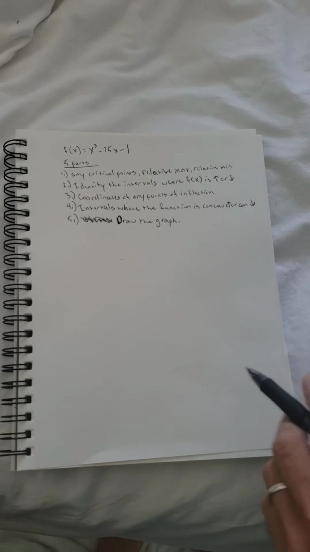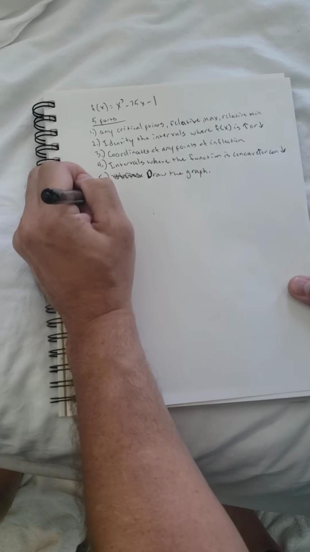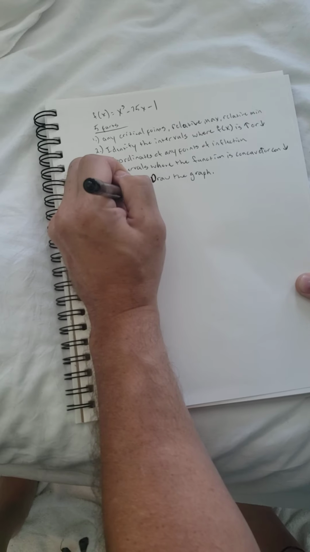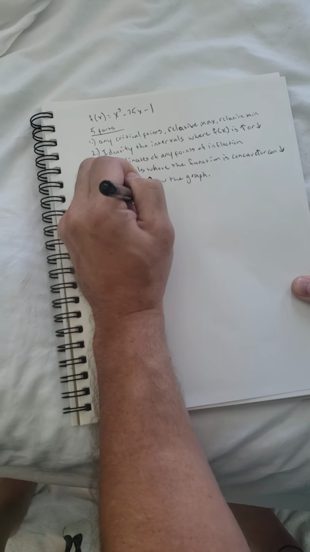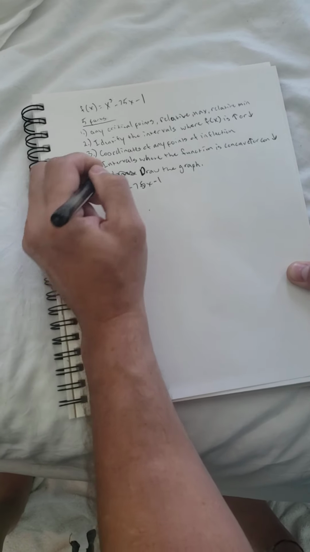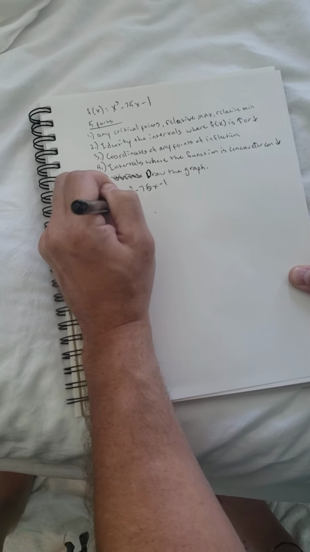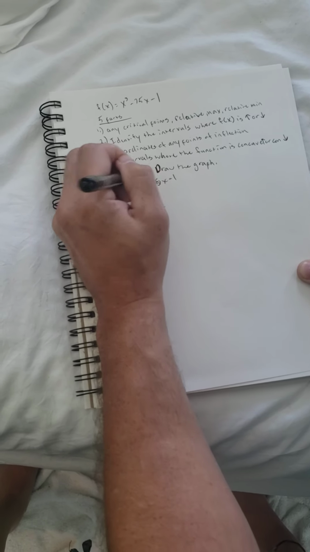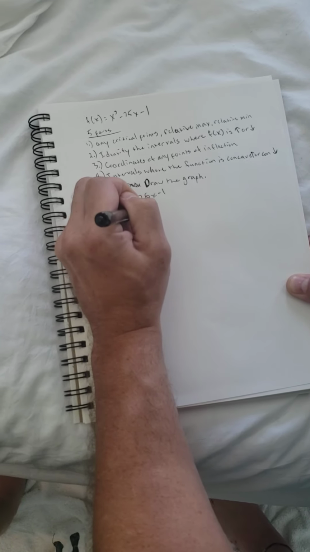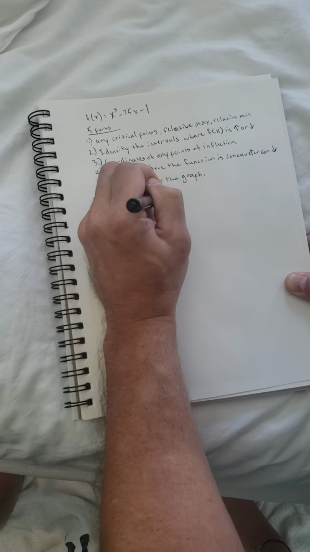The first thing you're going to do is you have your function f of x equals x to the third minus 75x minus 1, and you will find f prime. The derivative is 3x squared minus 75.